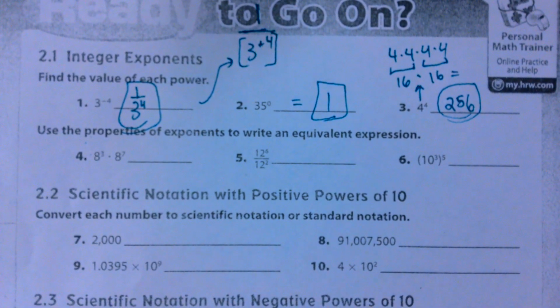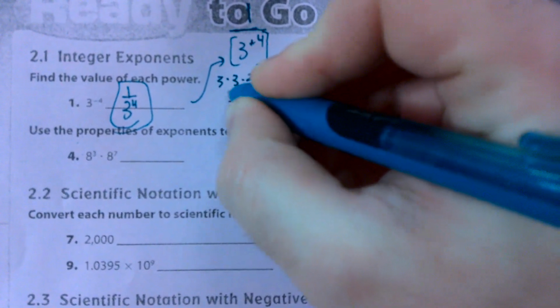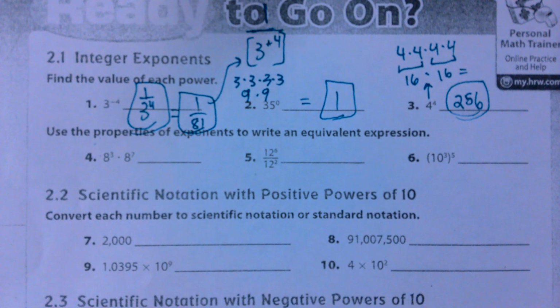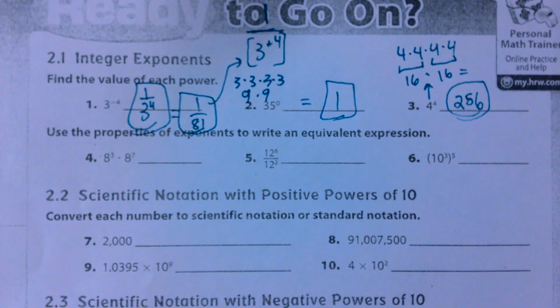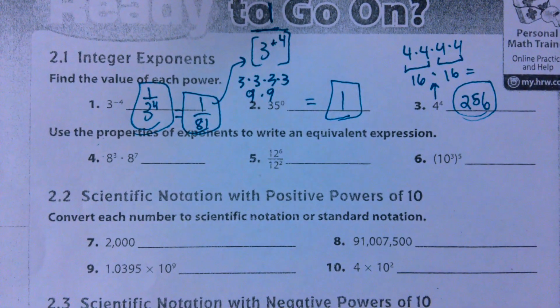We could even simplify number 1 if we want to. 3 times 3 times 3 times 3 is just 9 times 9, which is 81. So number 1 we could say is 1 over 81, or 1 over 3 to the 4th power. Any questions on 1, 2, and 3? Basic understanding of negative, positive, and 0 exponents. Any questions on that?